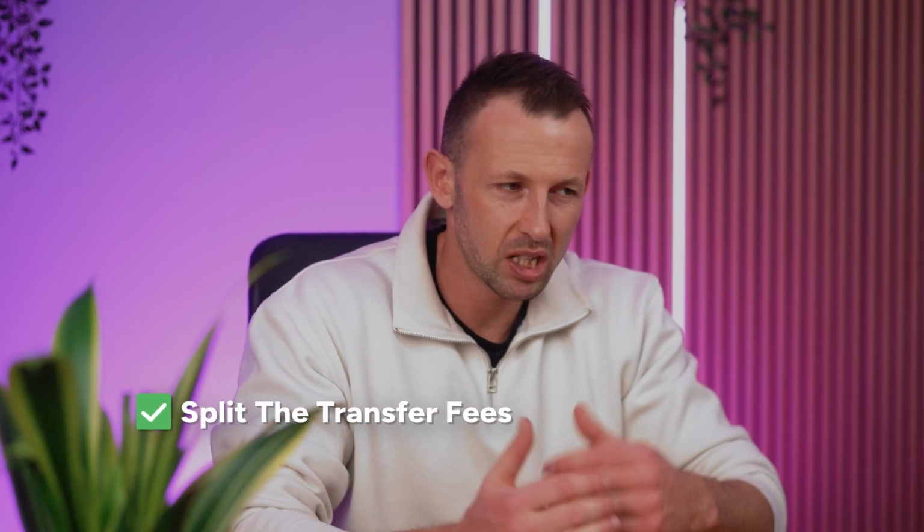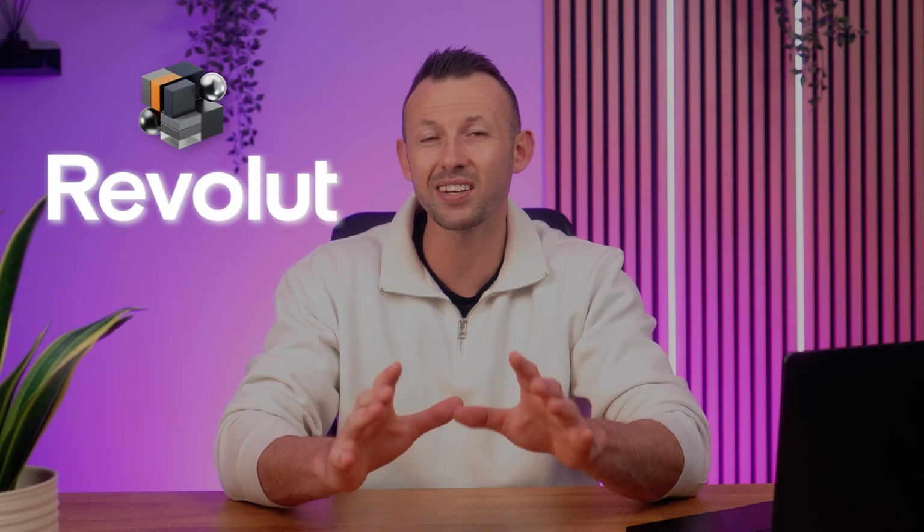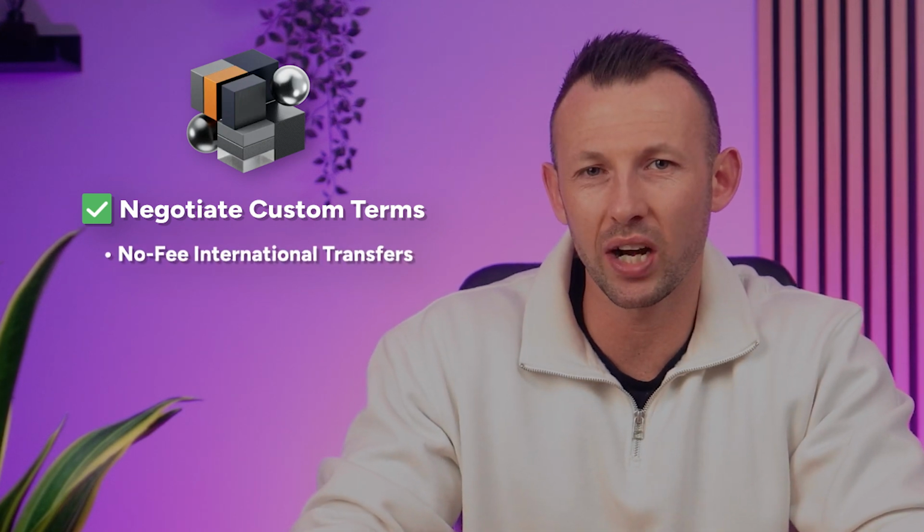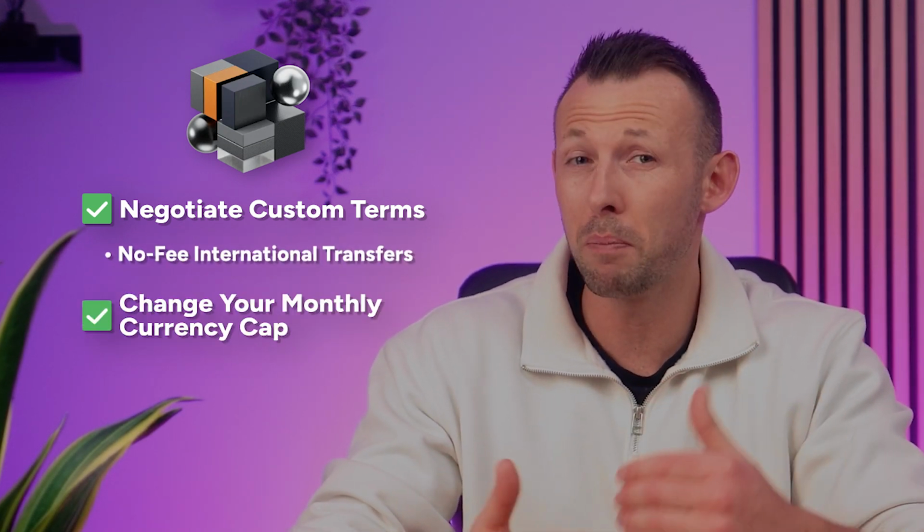You can choose to split the transfer fees with the receiver or pay all the fees beforehand. If the payment is in a currency you don't hold, the money will be exchanged at the mid-market rate. And if you're making lots of payments abroad, you could consider upgrading to the Revolut Business Enterprise plan. That allows you to negotiate custom terms for no-fee international transfers and tailor your monthly currency exchange cap.